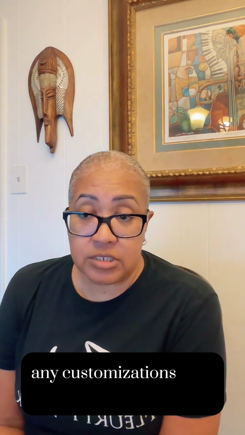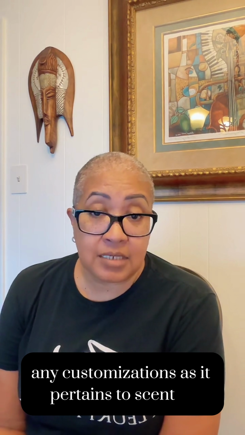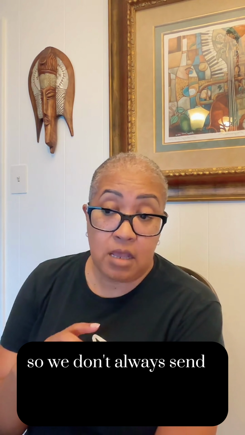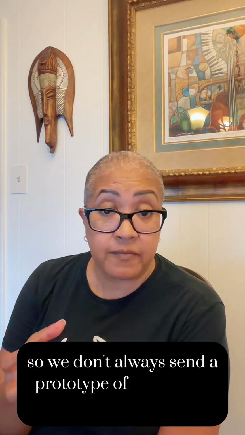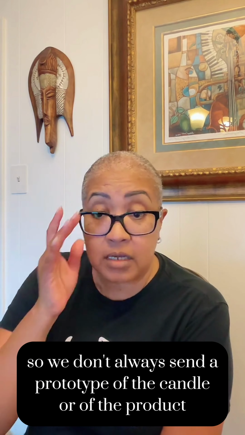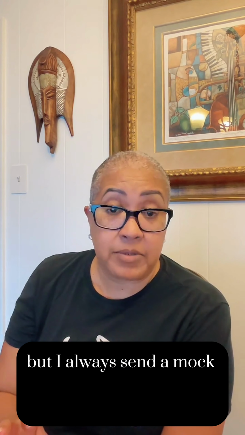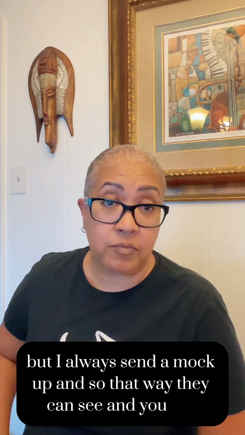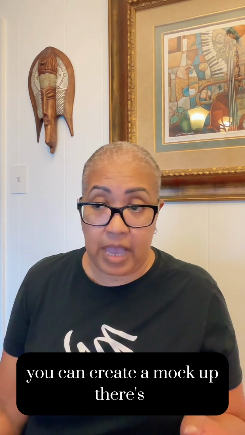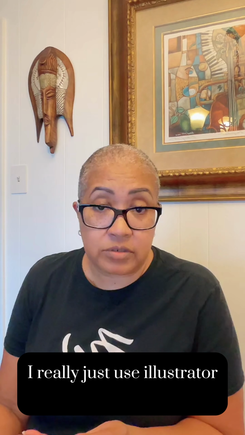Any customizations as it pertains to scent or boxes or any of that stuff, I normally always send a mock-up. So we don't always send a prototype of the candle or of the product, but I always send a mock-up, and so that way they can see. And you can create a mock-up. I really just use Illustrator to do it.